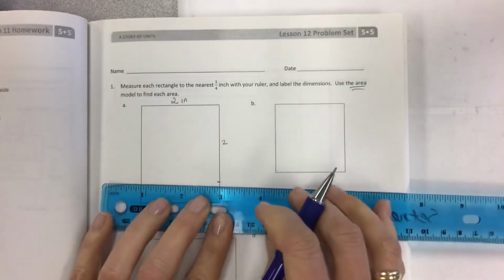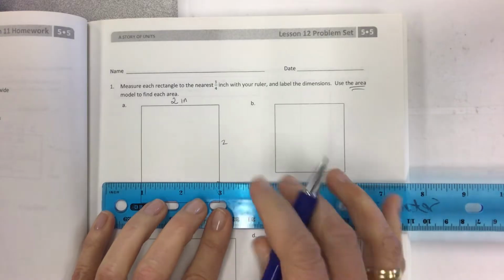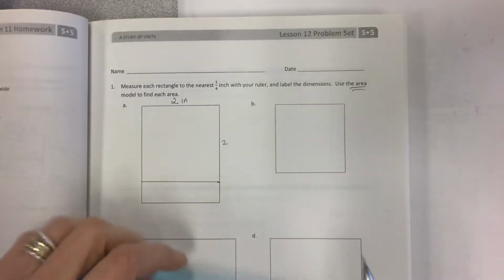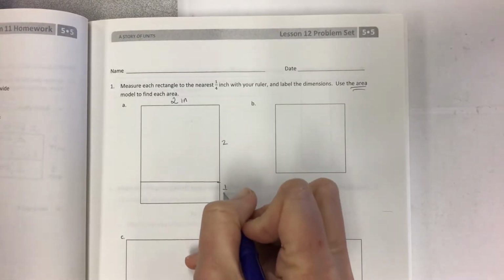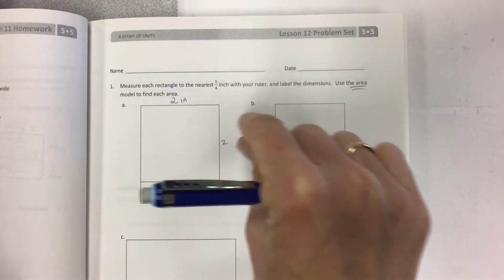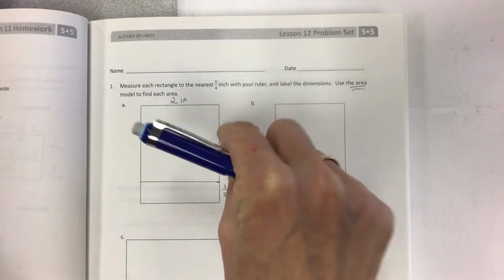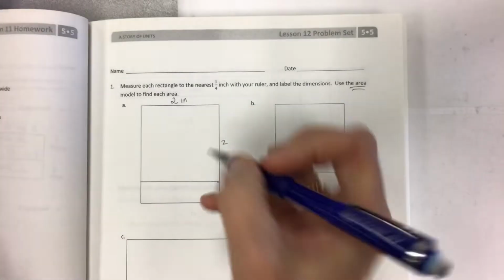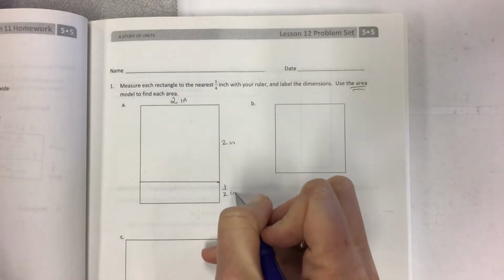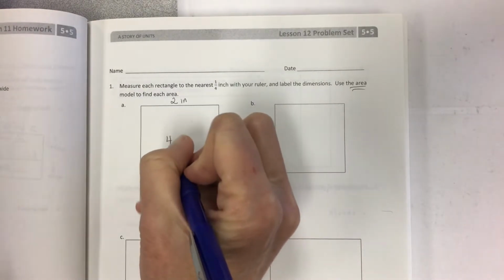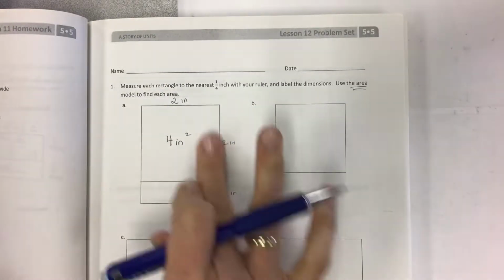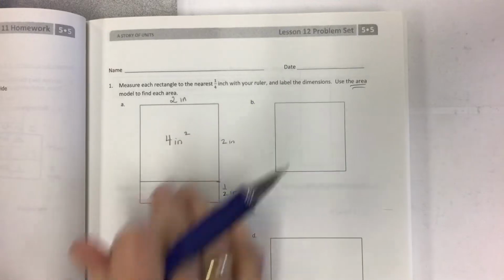And we're going to take this little hash mark that you just made, and we're going to section off this bottom chunk because this is a 1/2 inch. So kind of like we did yesterday with like 1 plus 3/4. This is going to be 2 plus the 1/2. So the 2 inch by 2 inch, we're just going to label this 4 inches squared right in the middle. So big fat area label right in the middle.